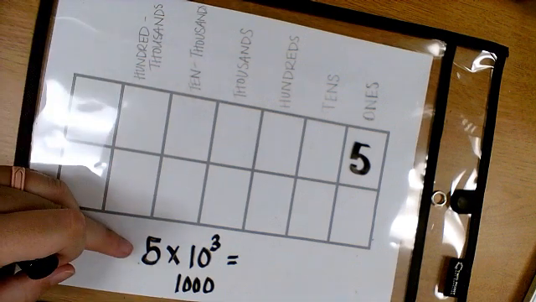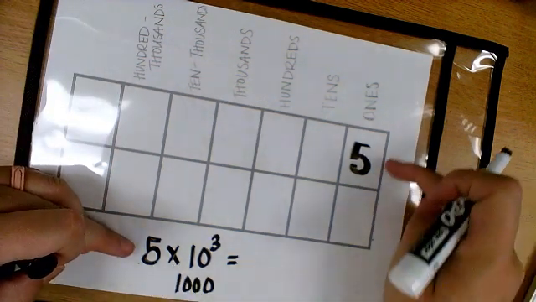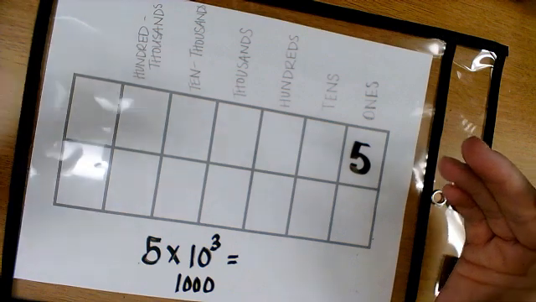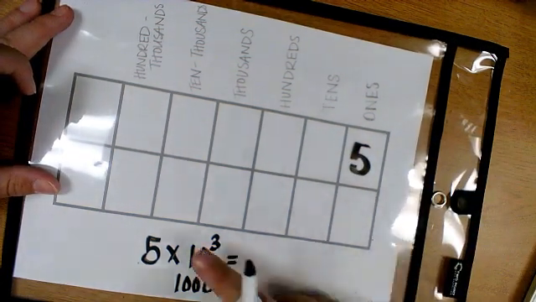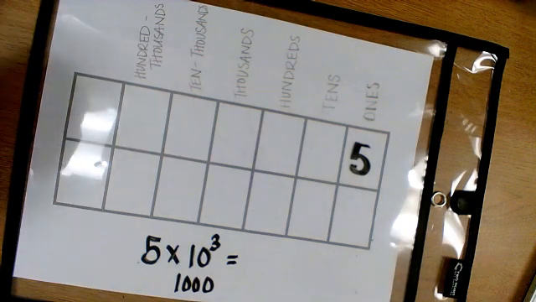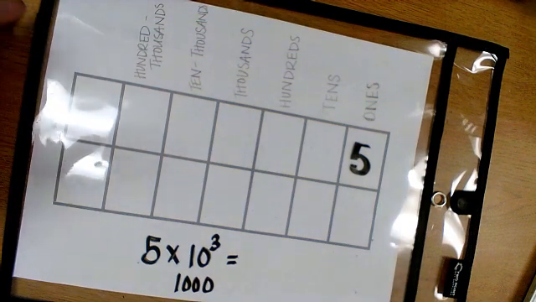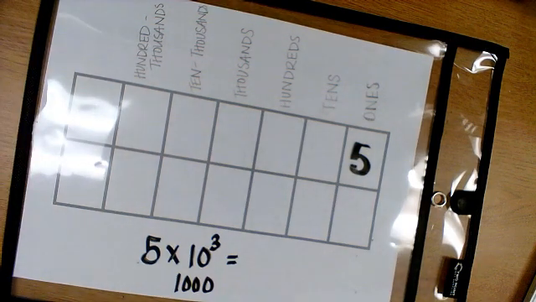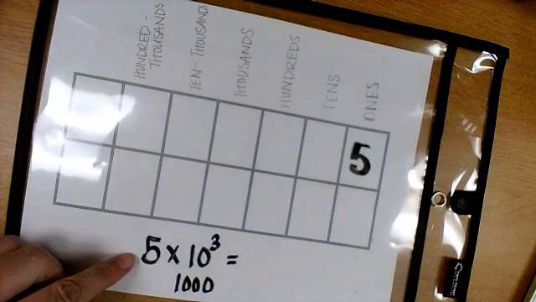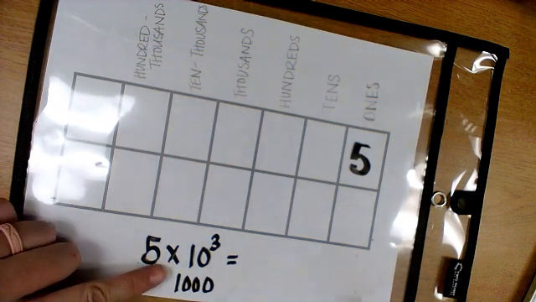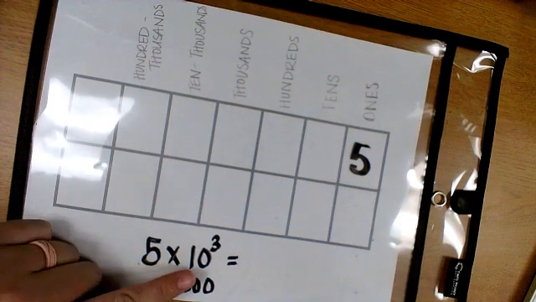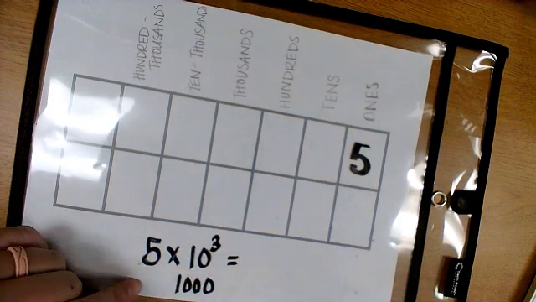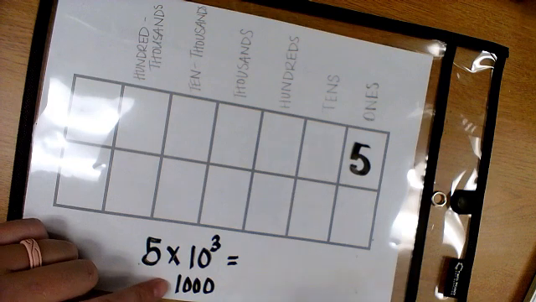So we put the number that we start with wherever it is. If that were 50, you would mark it as a 50, but in this case it's a 5. The multiplication tells me that my number is going to be getting bigger because I'm multiplying by a whole number. So anytime we multiply by a whole number, our product has to get larger. So I know that I need to shift my numbers to the left, and the 10 to the third power tells me I'm going to do that shift 3 times.